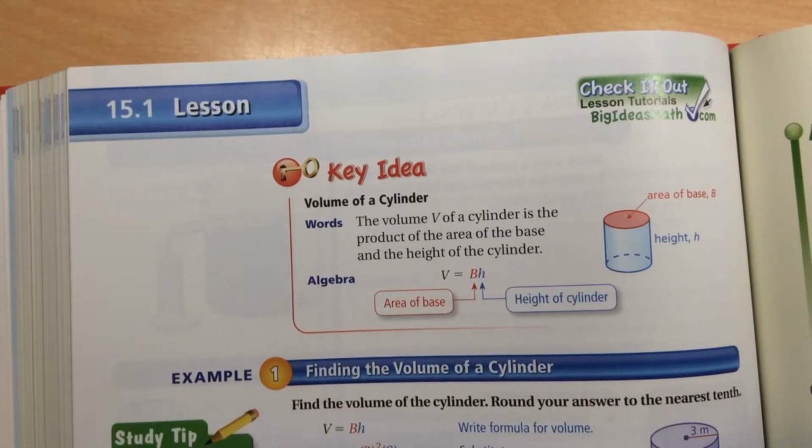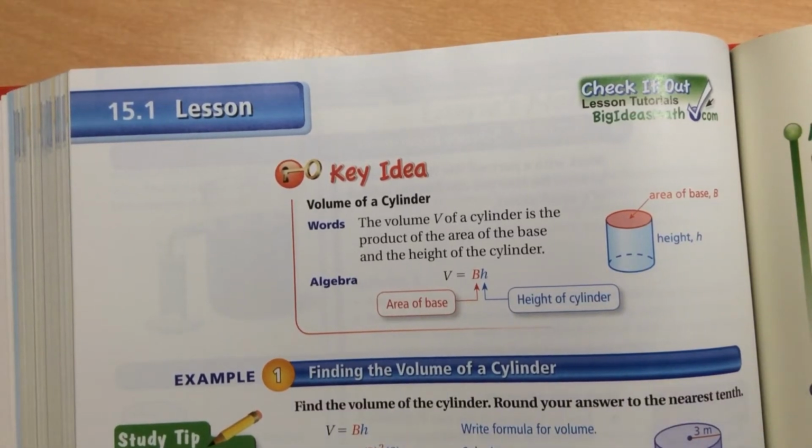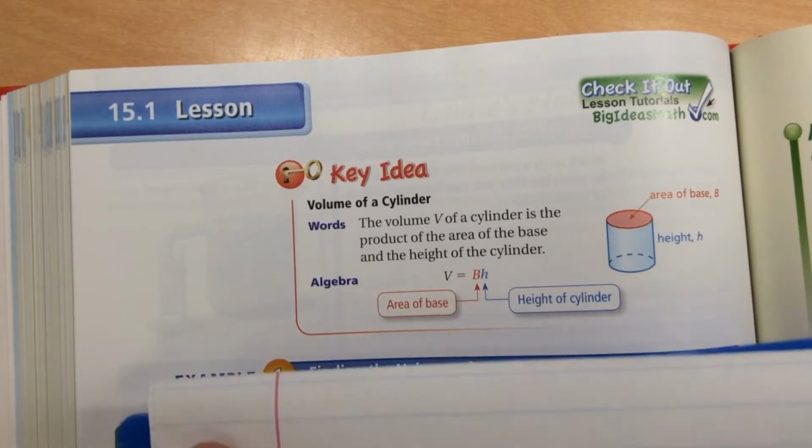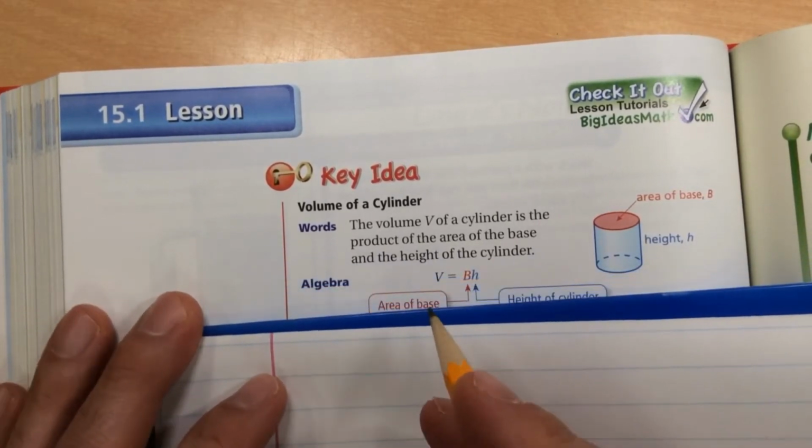Okay, this is lesson 15.1, and we'll be doing the volume of a cylinder. It starts on page 674 in your math book if you're following along. So we start with the volume of a cylinder.